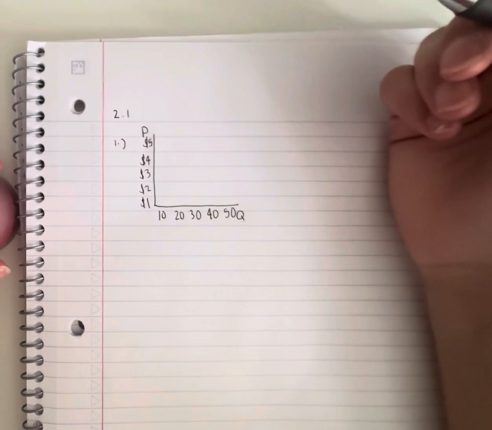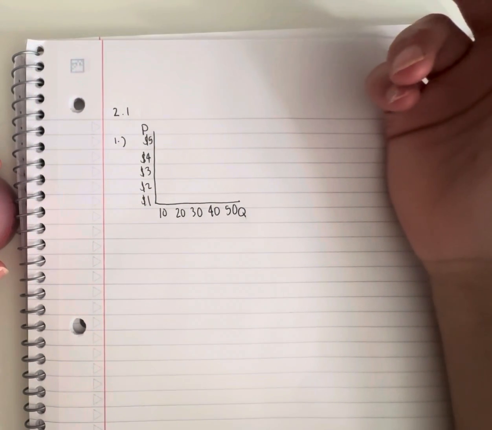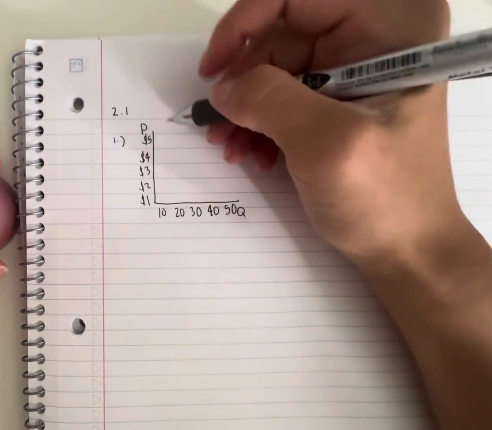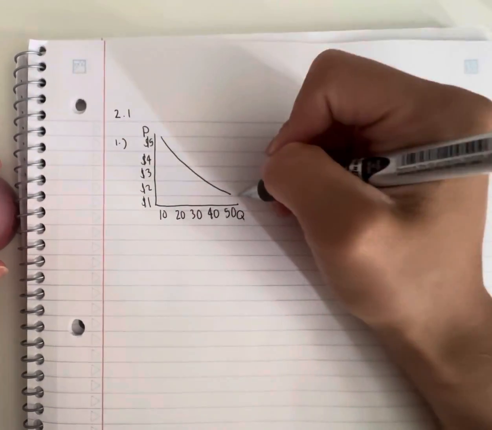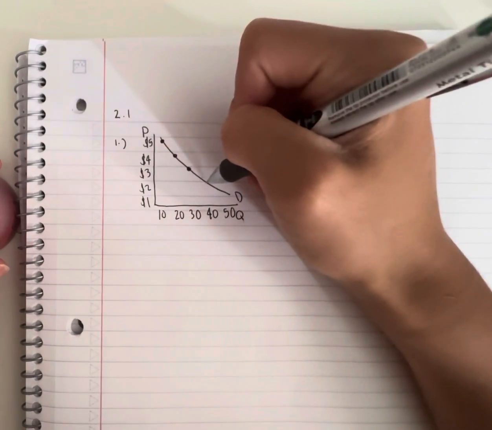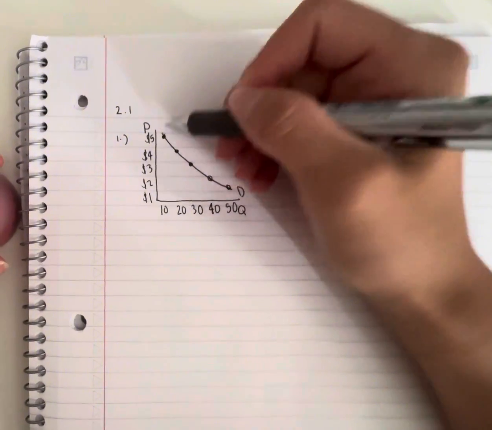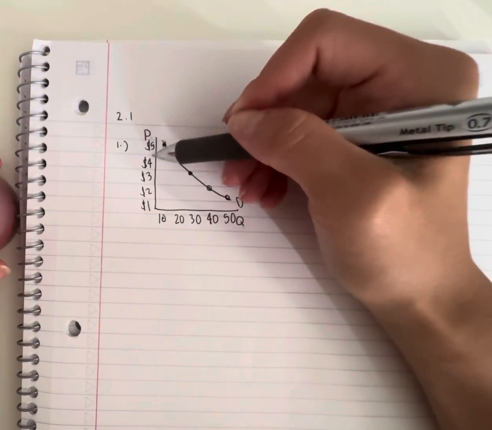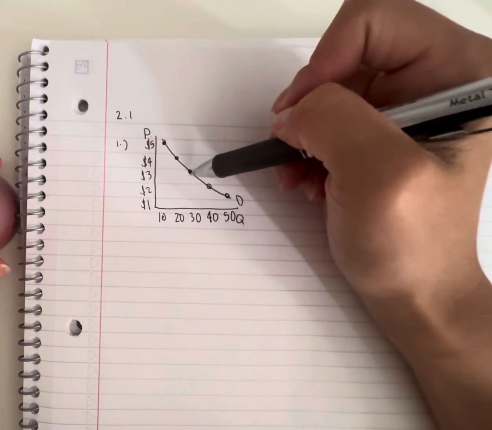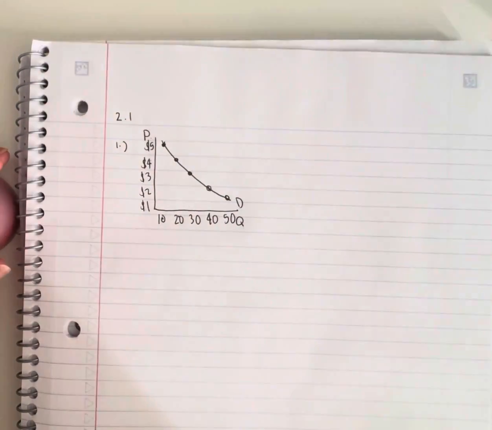So the law of demand states that if the price of a good decreases, then the quantity demanded increases, and vice versa. So if we drew a demand line, then you can see here, 3, 4, 5. So at 5, the quantity is 10. If you move the price down to 4, then the quantity is 20, and it keeps going. So as the price goes down, the quantity is getting higher.